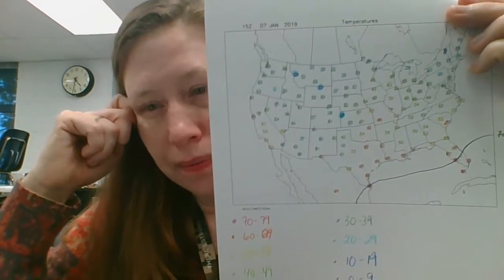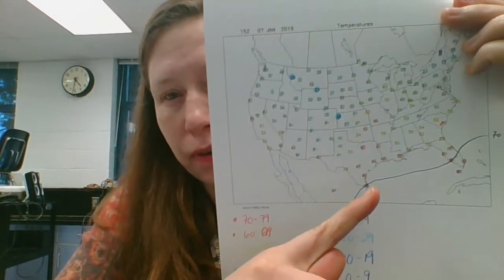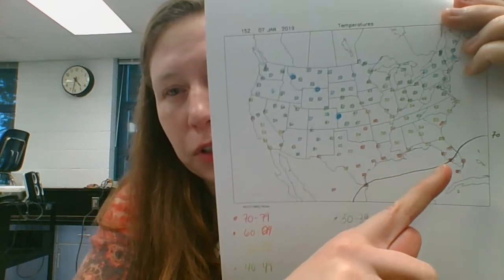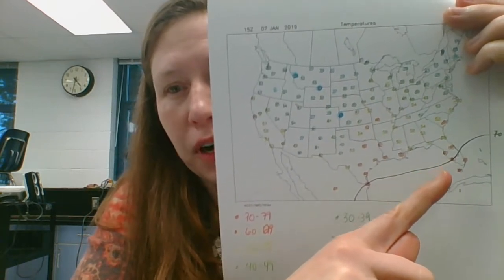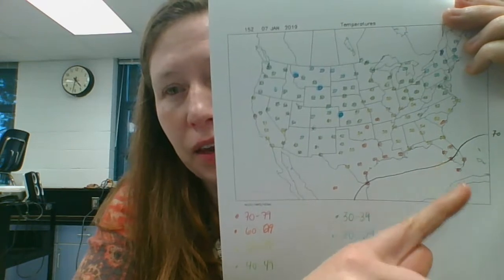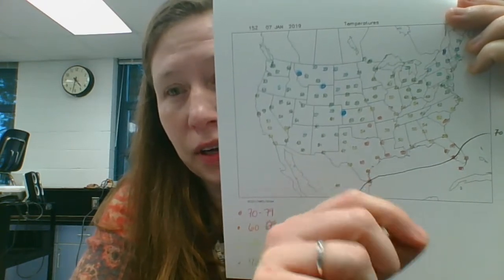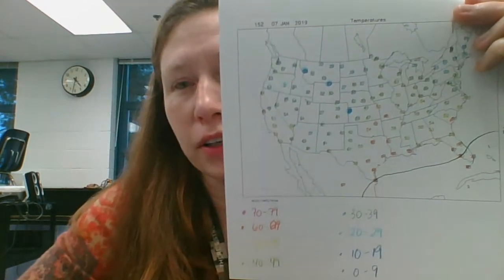And so you can see that I went through two of the temperatures. That's because those temperatures were exactly 70. So your isotherm line is connecting areas of equal temperature. So if the temperature is 70, you draw the line straight through that.